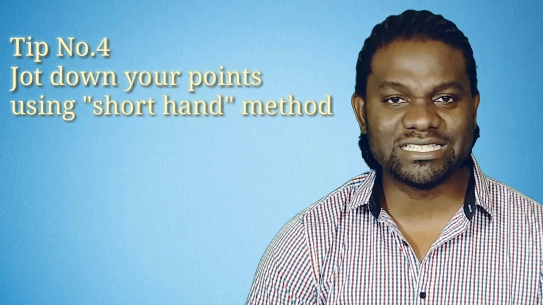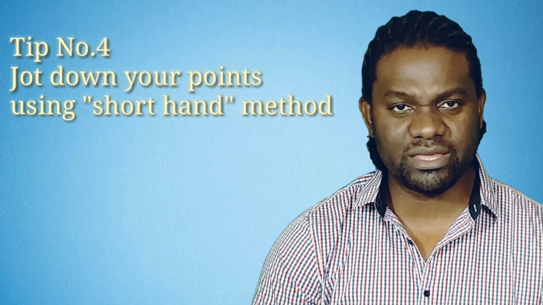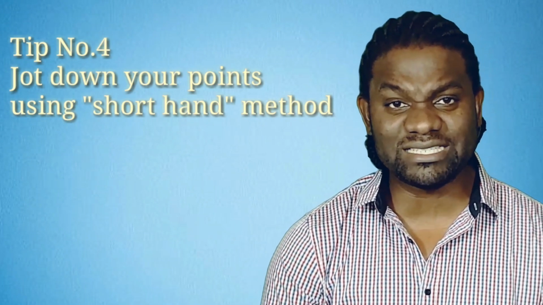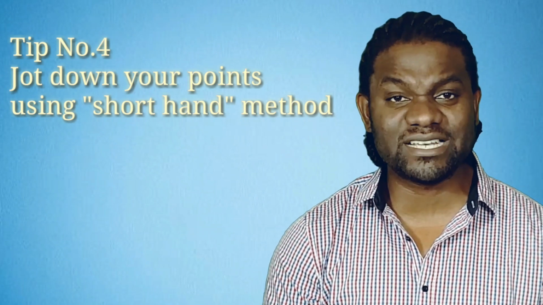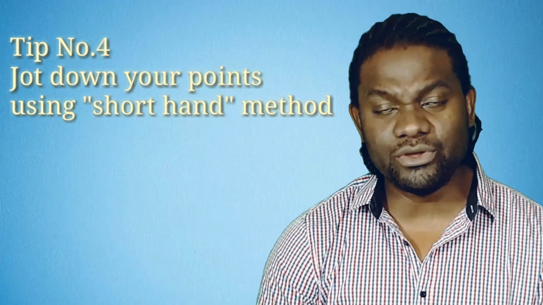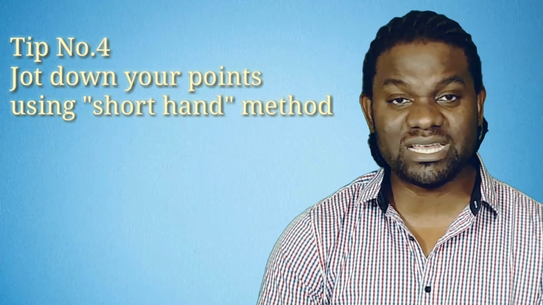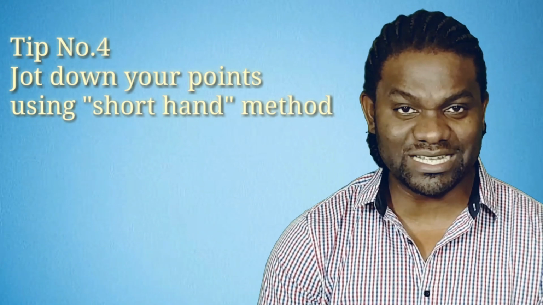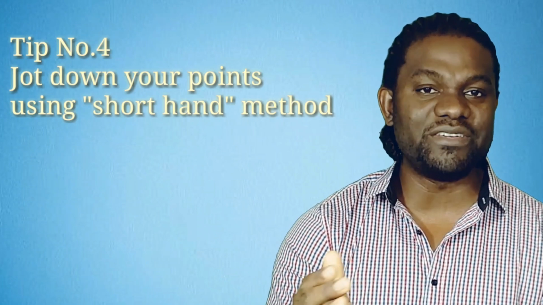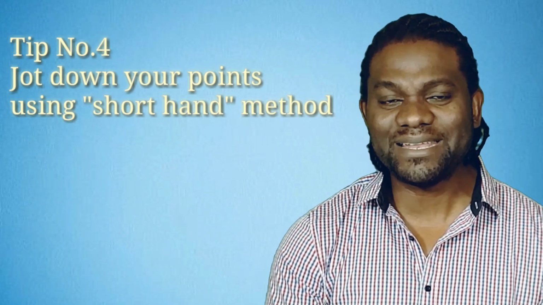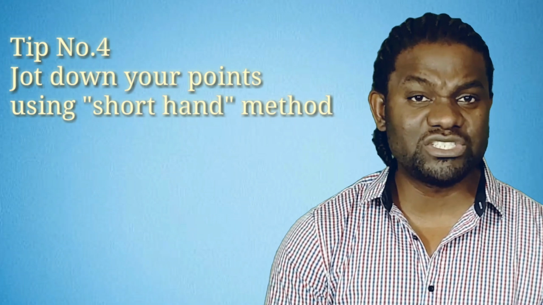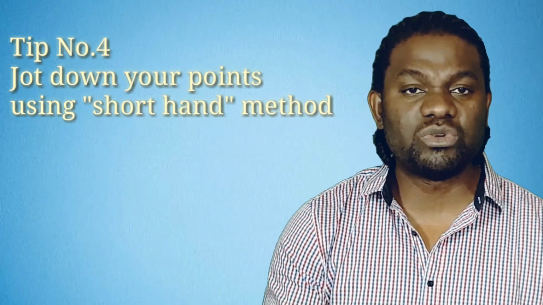That leads me to the 4th tip. So the 4th tip today would be jot in shorthands whatever points that you want to make. So usually when you are writing this exam, you are given 25 seconds to prepare. Now, I know that in my previous video, I did say it was 7 seconds. My mistake. It's been years since I wrote this exam. But yes, it is 25 seconds. And that is plenty of time for you to actually jot down 2 to 3 points with shorthand.